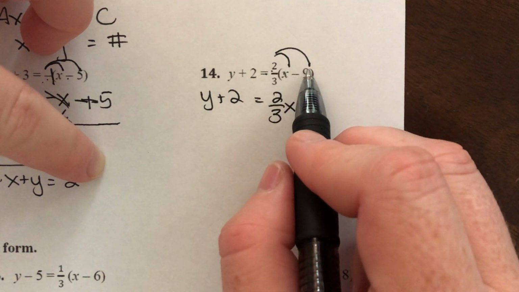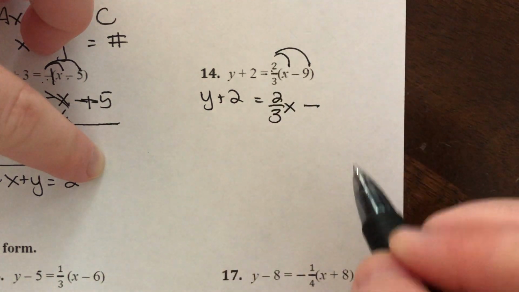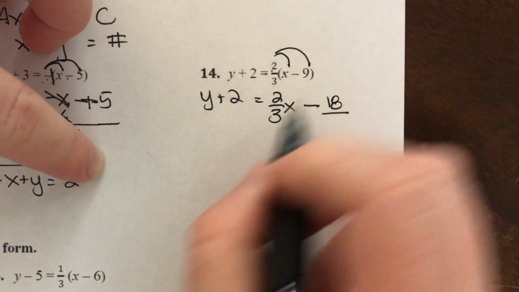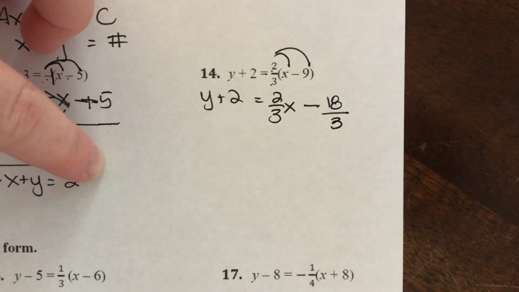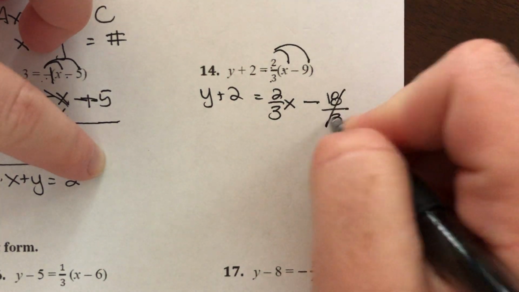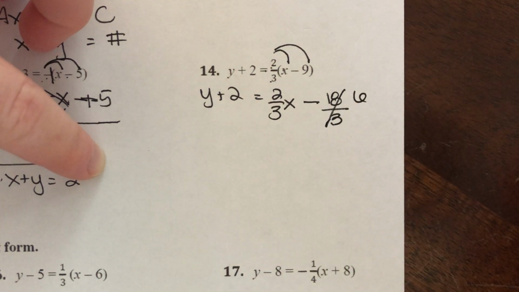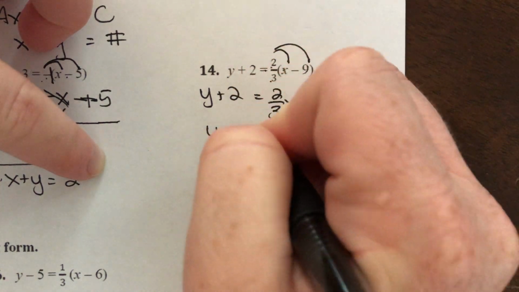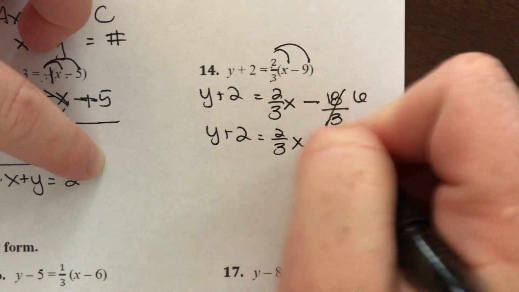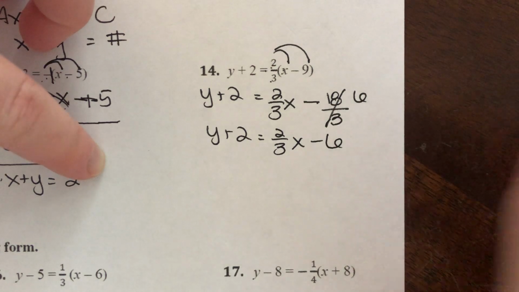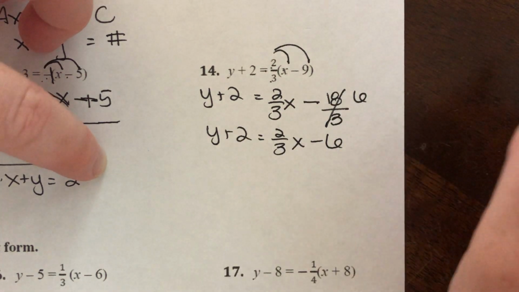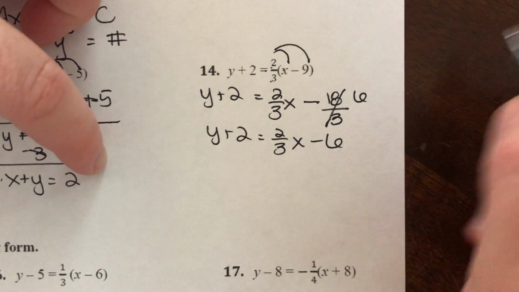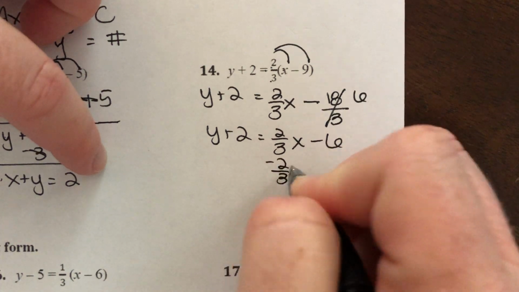2/3 times 9. 2 times 9 is 18, and then I've got that 3 on the bottom of my fraction still. Okay, so once I simplify 18 divided by 3, that just becomes a 6. So I've got y plus 2 equals 2/3 x minus 6. I want to get x and y on one side of the equal sign, all other numbers on the other, so I'm going to move x.